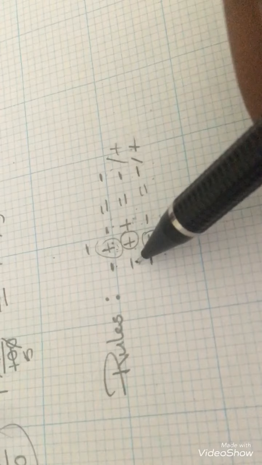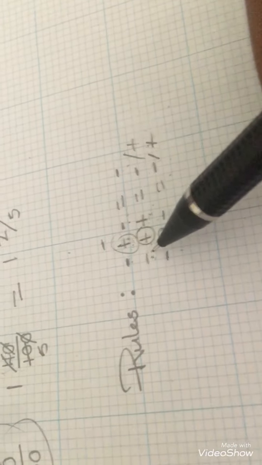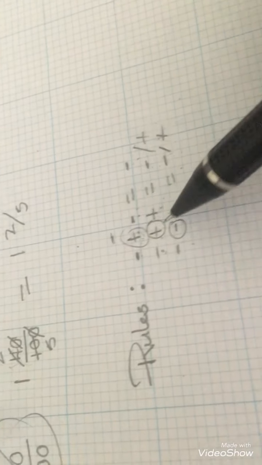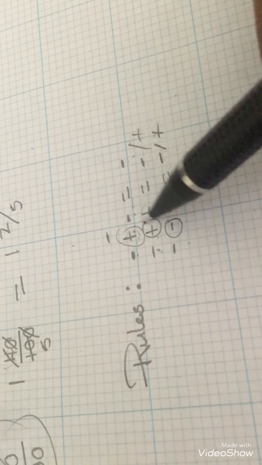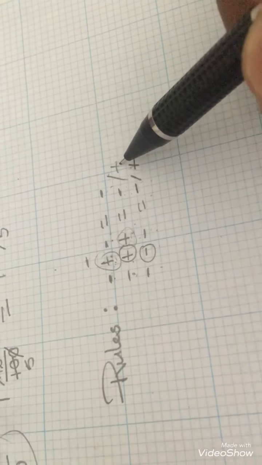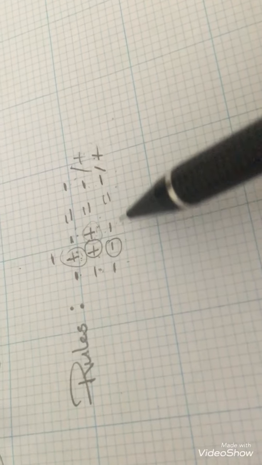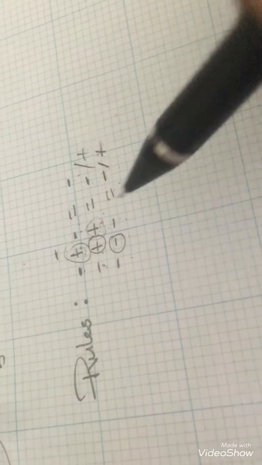If the number with the negative sign is bigger, then you're going to get a negative. If the number with the positive sign is bigger, you're going to get a positive. But it's getting complicated here, right?